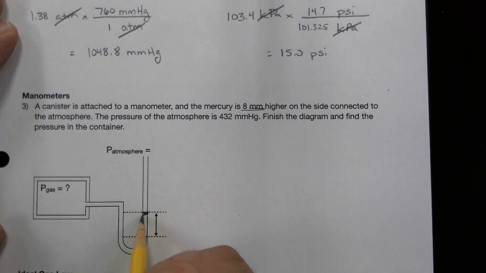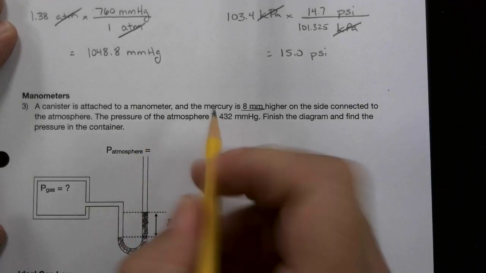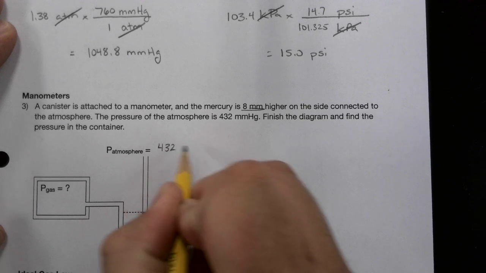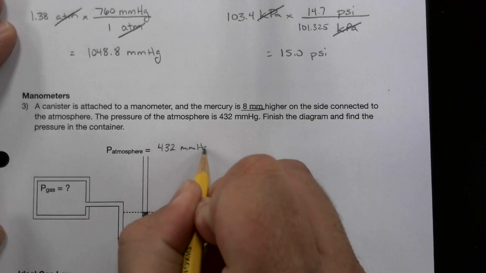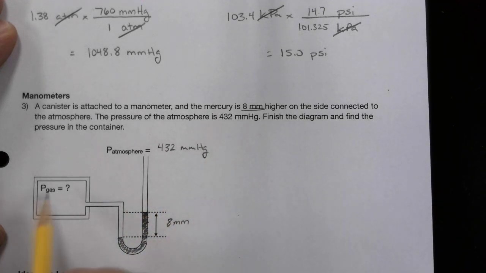That means I'm going to finish the diagram by shading this in on that side, all the way over to here, and we write down 8 millimeters distance change. The pressure of the atmosphere is 432 millimeters mercury. And all we need to do is find out the pressure in this container.